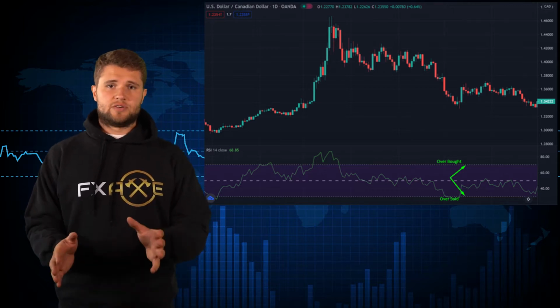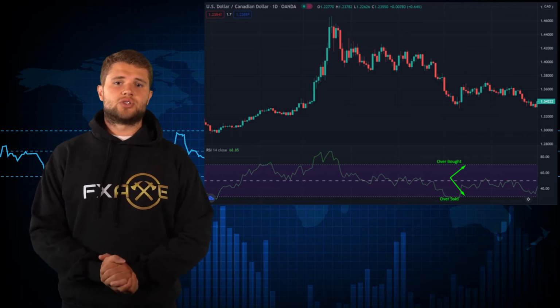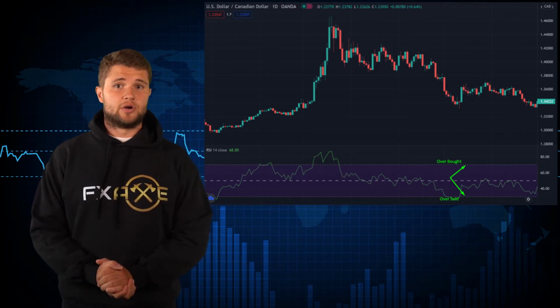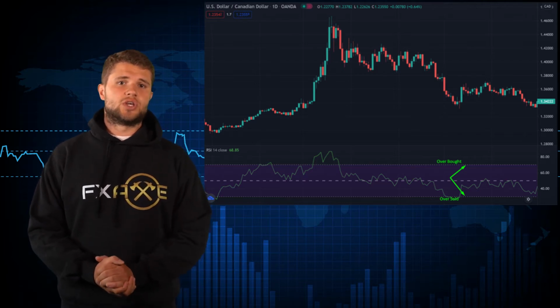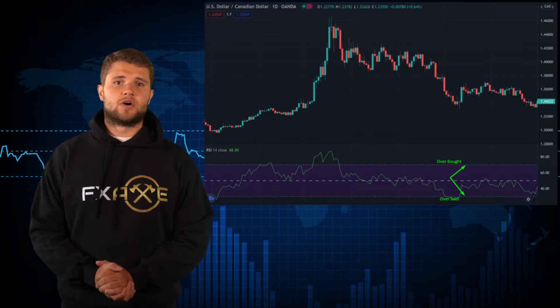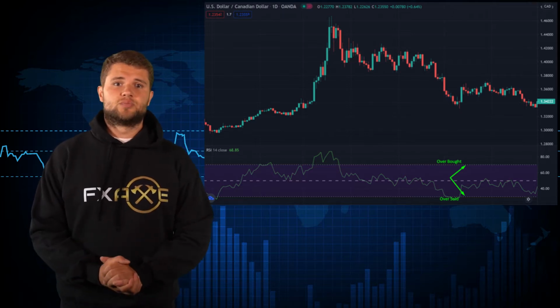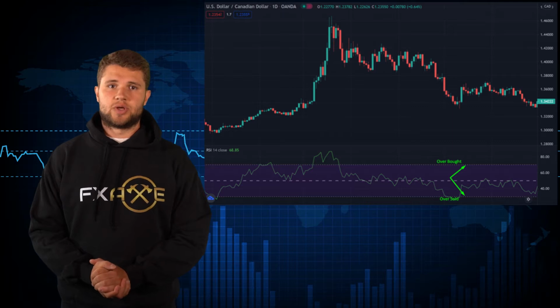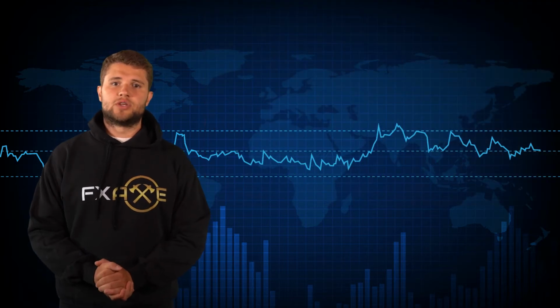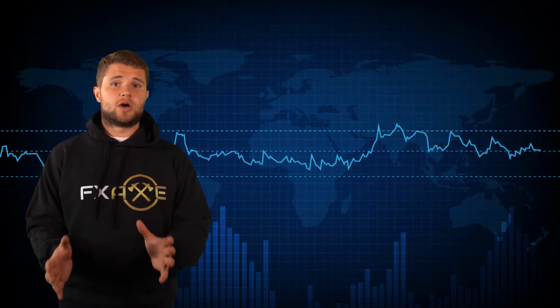For more conservative traders, if you are making entry decisions off of these overbought and oversold levels, you can change these to 80 and 20 for less false signals, as price will need to travel to pretty extreme levels to break over the 80 or below the 20, giving traders more confidence that the price is extremely overbought or extremely oversold, and likely to reverse soon.